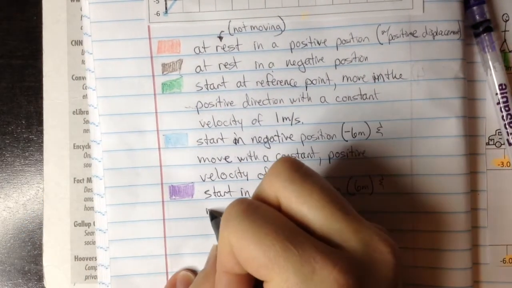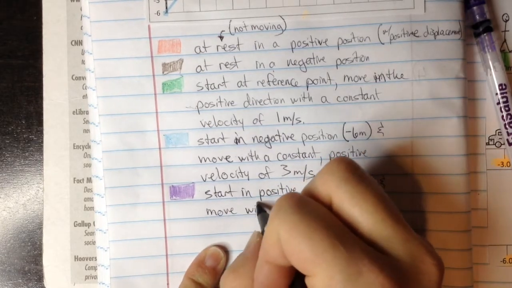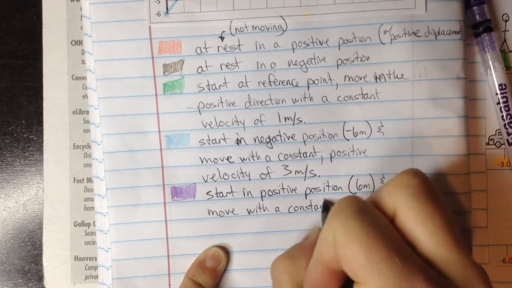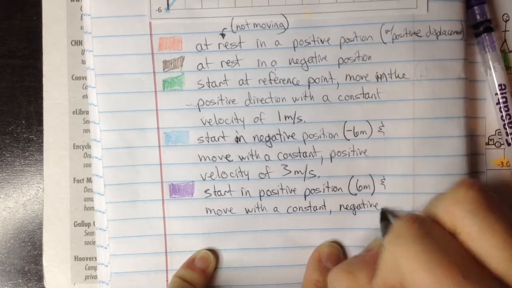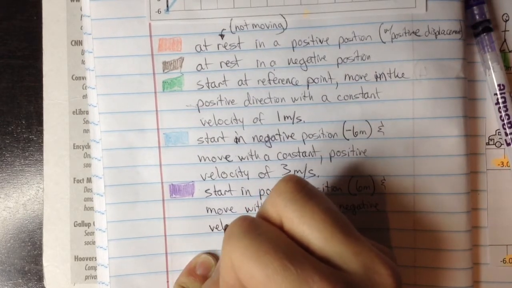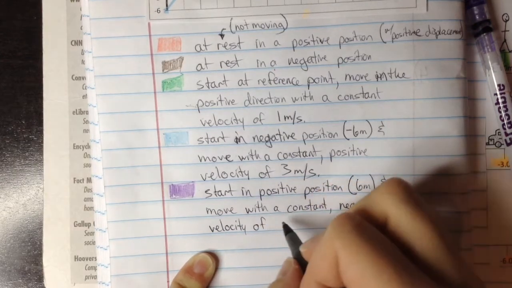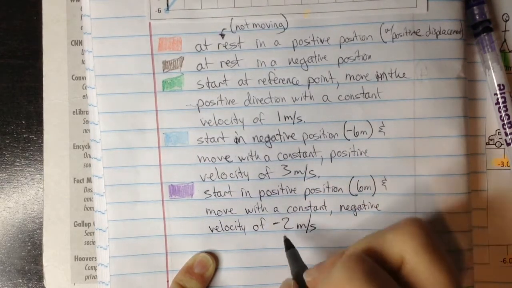And we are going to move with a constant negative velocity of -2 meters per second. Okay?